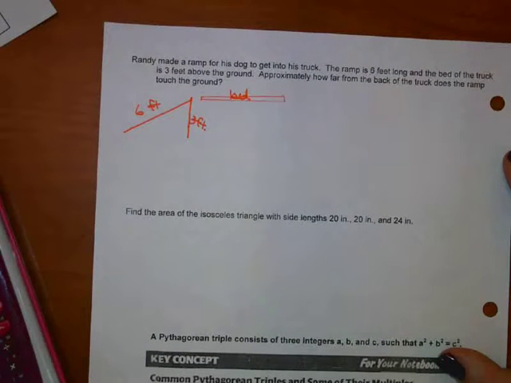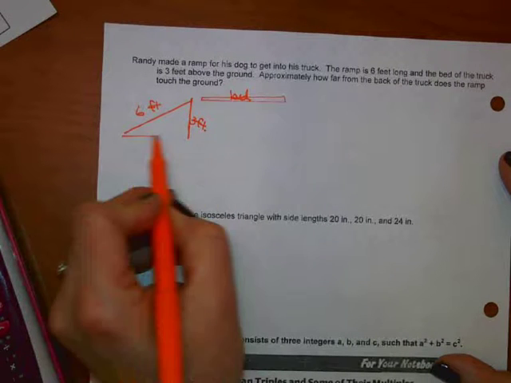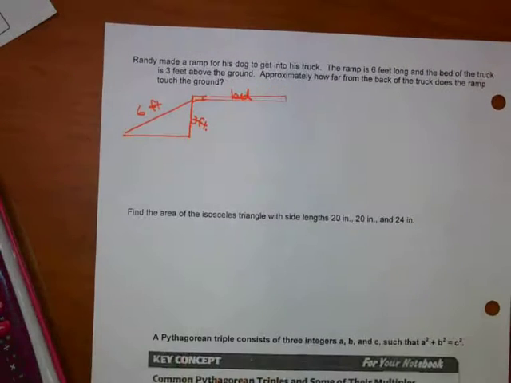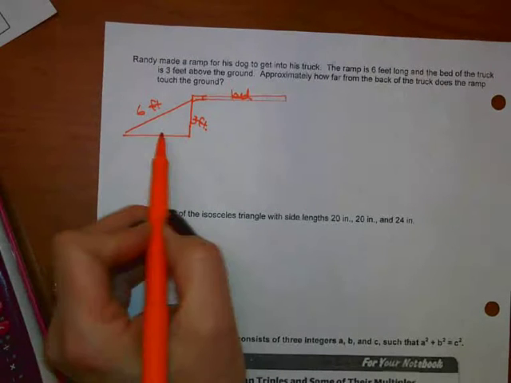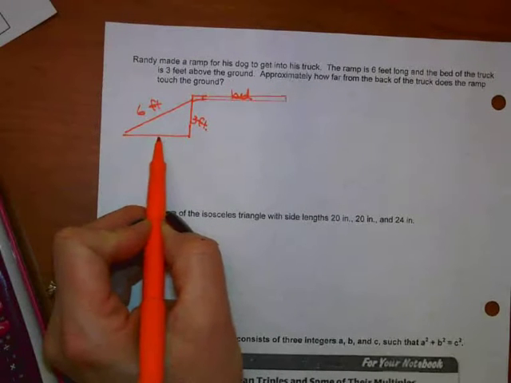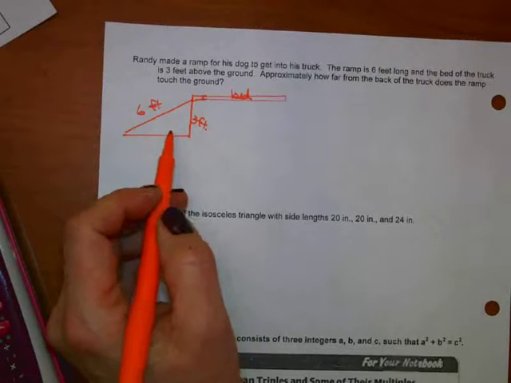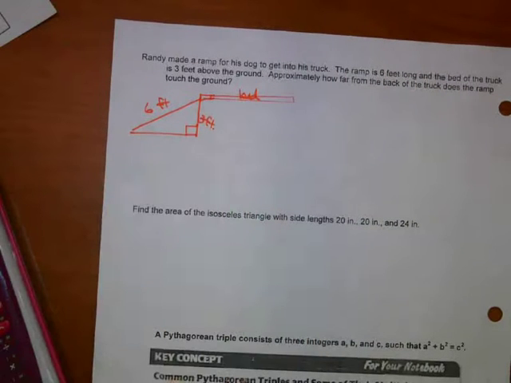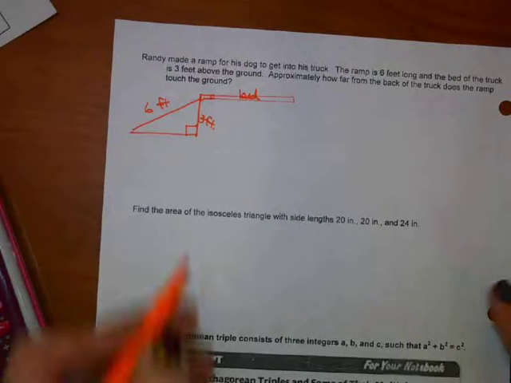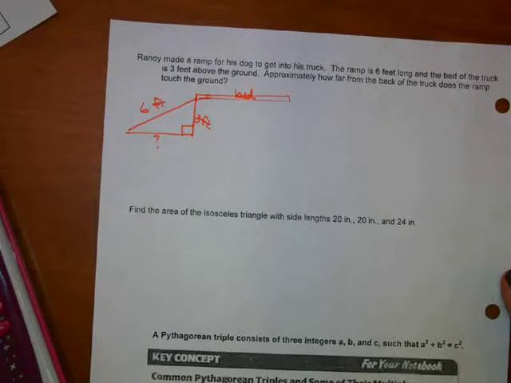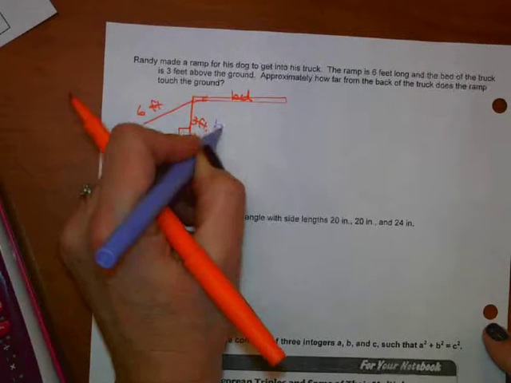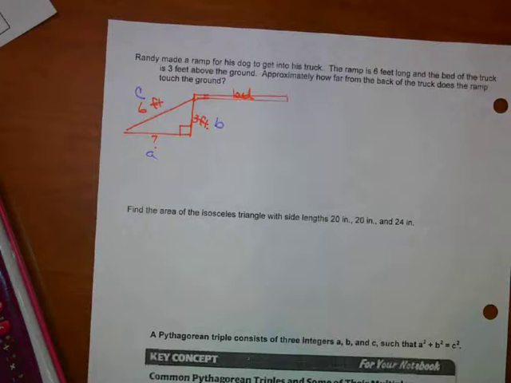Okay? Approximately how far from the back of the truck does the ramp touch the ground? So I'm looking for what? And I'm looking for a leg. We have to make a big assumption here. What's this big assumption that we have to make with this problem? We have to make this assumption that it's a right triangle. I don't like that much, but we'll assume that it is. So we're looking for a leg. I don't care what you assign A or B to. It doesn't matter. Know that the hypotenuse is always C.